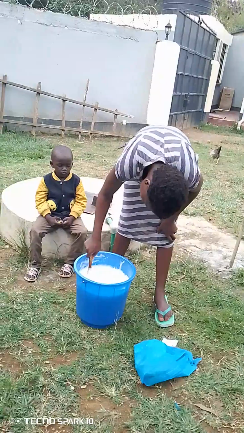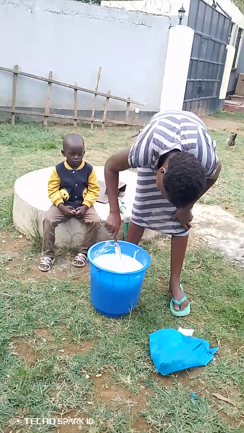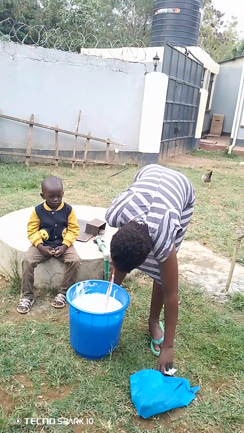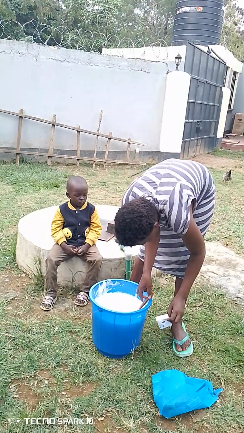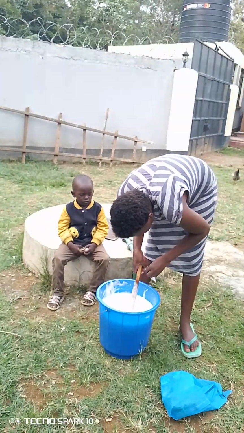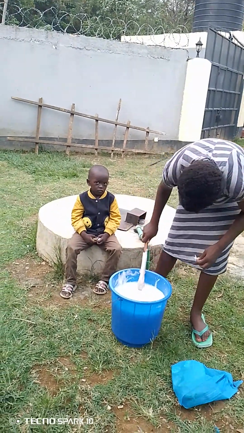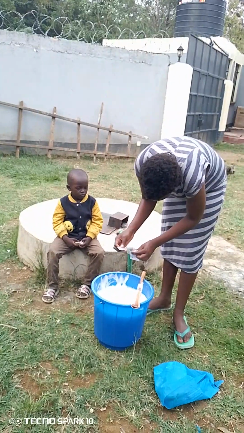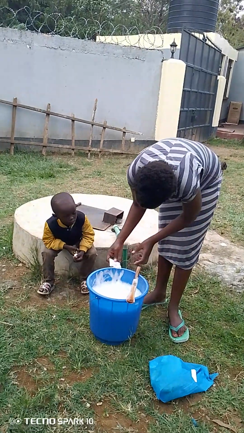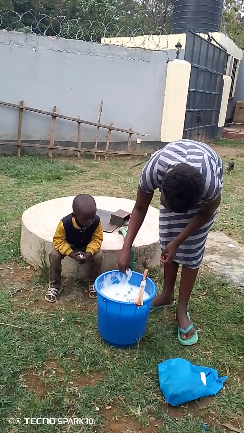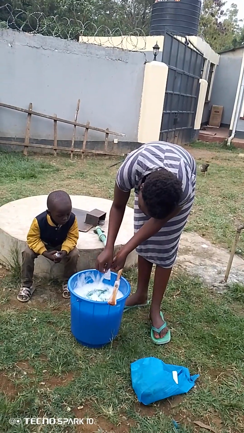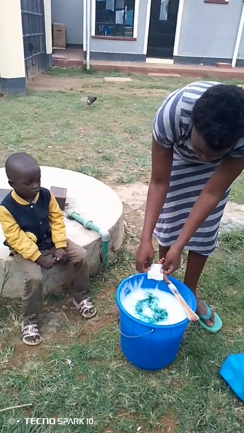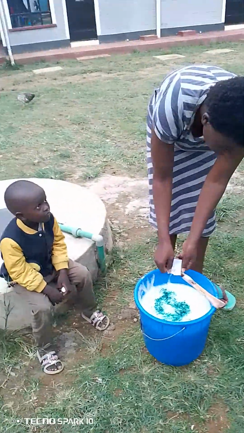Then you add the color. You can place it on top of the packet. Our color is green, as you can check. Then you now start mixing.